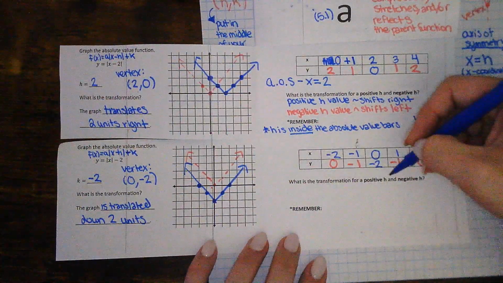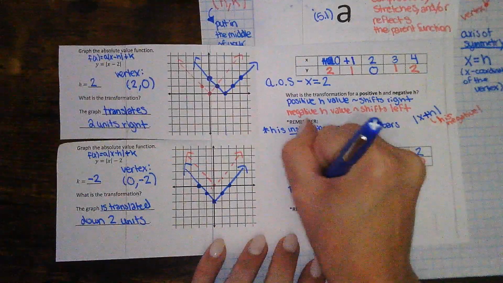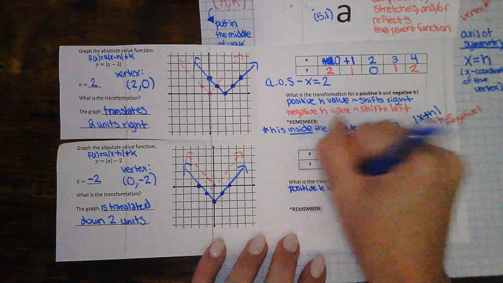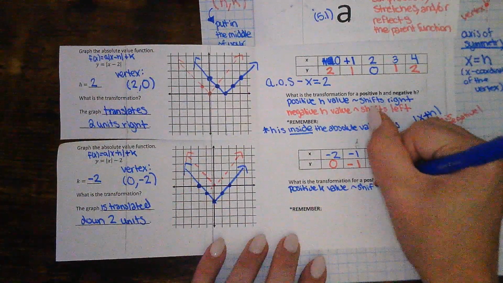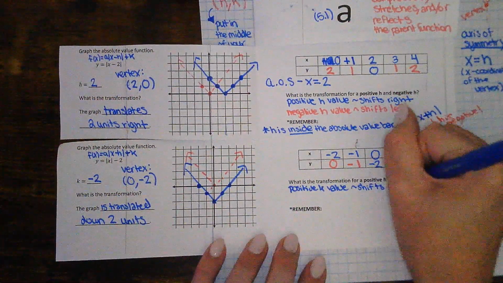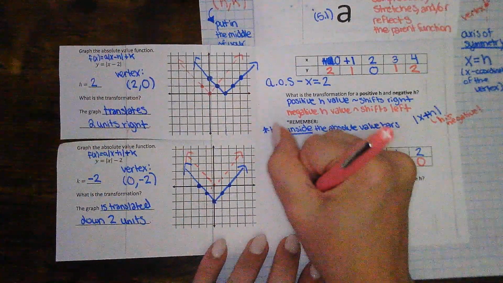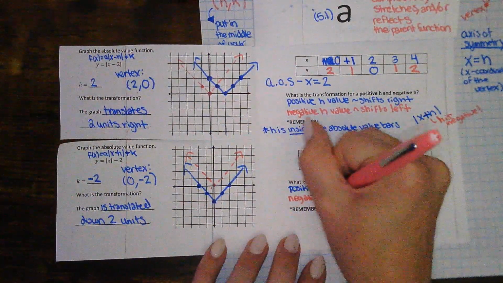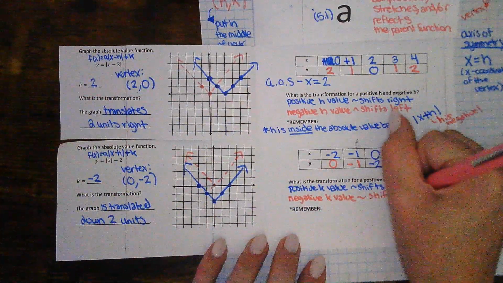What's important to remember is that a positive k value shifts the graph up, and a negative k value would shift the graph down.